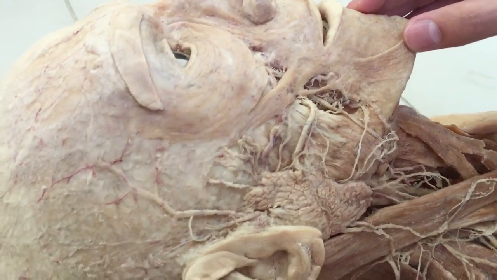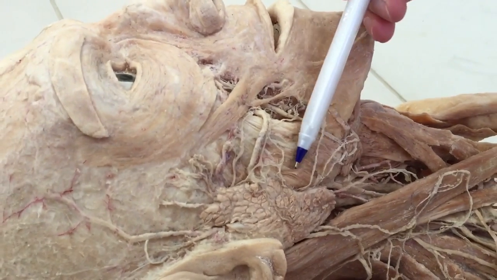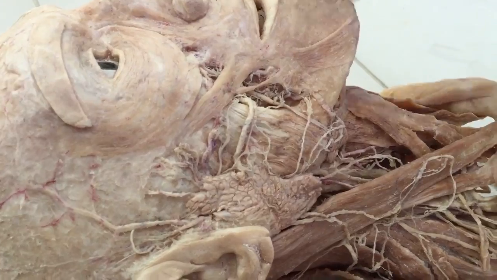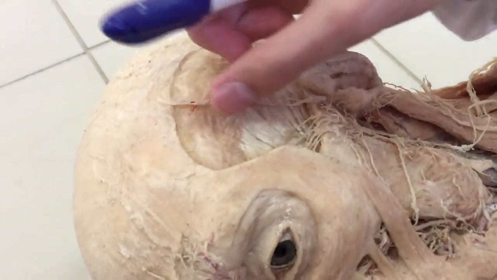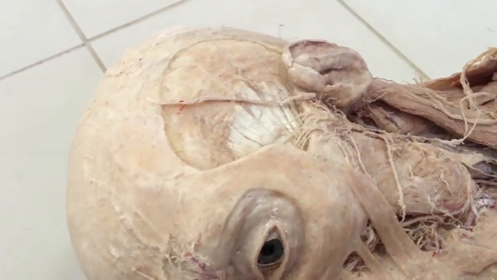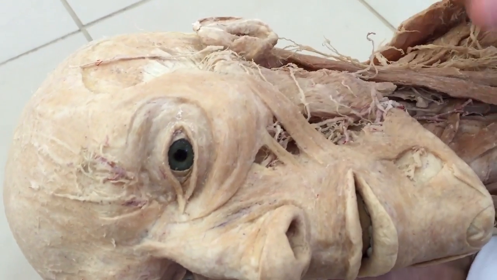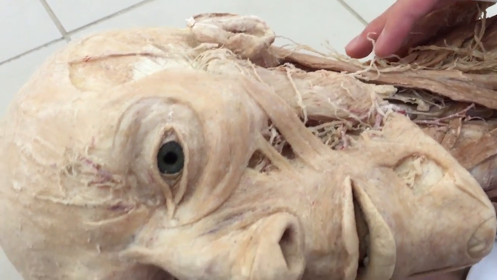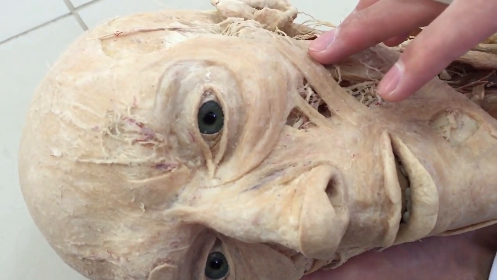Now about muscles of mastication. This is masseter muscle. This is temporalis muscle. Temporalis. See, that's it. This is the tendon. We also have medial and lateral pterygoid muscles, but we can't see those here.